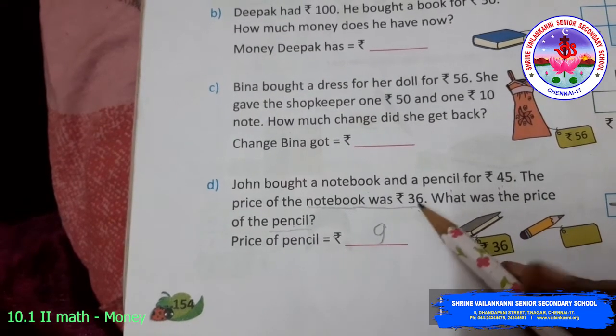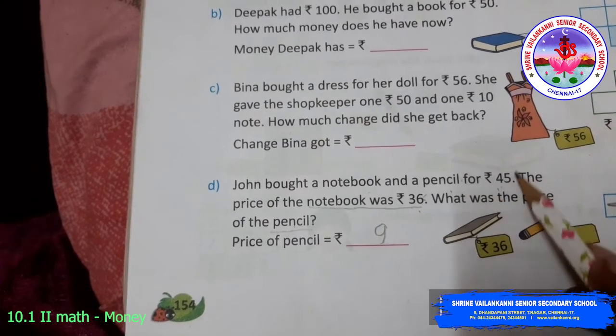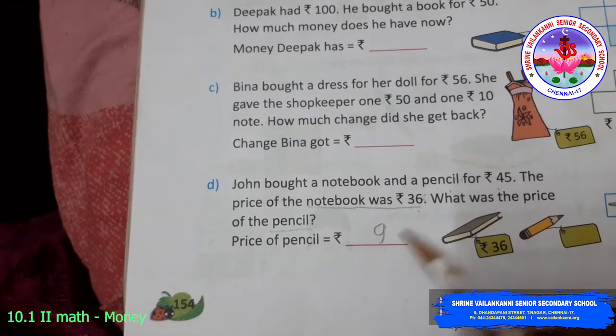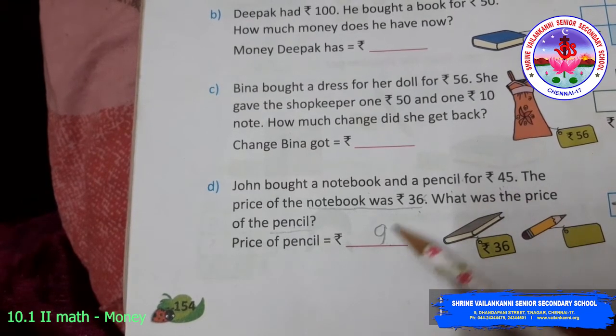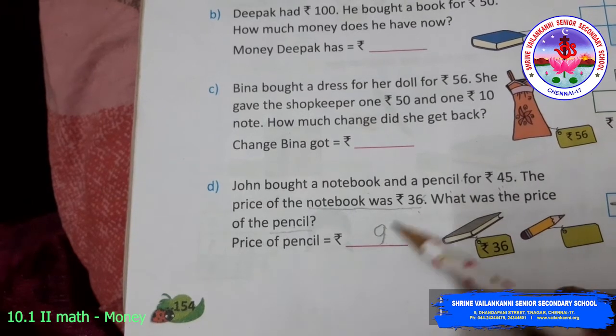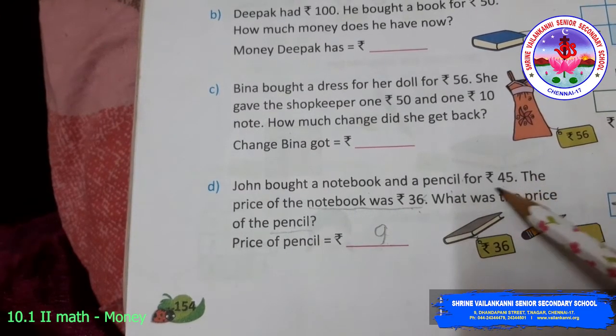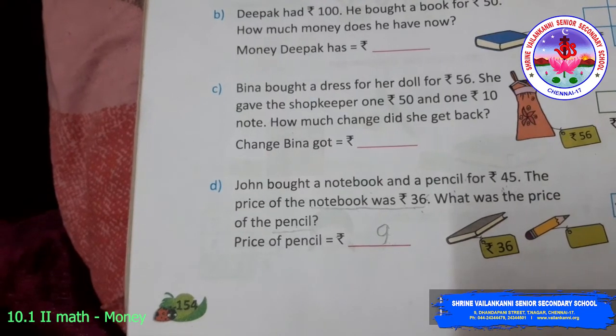So if we add these two amounts, you should get the total amount. 36 plus 9 is 45. So to check the answer, you can do it like this. If you add these two numbers, you should get the total amount. Then only the answer is correct. Okay, children.